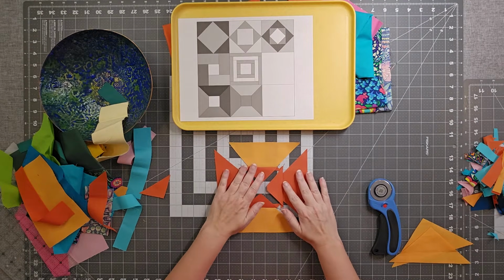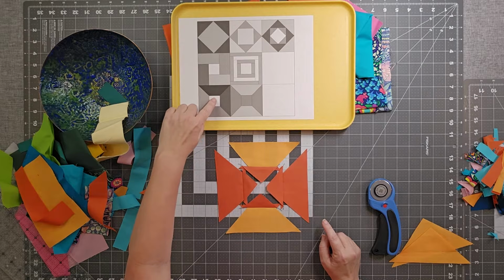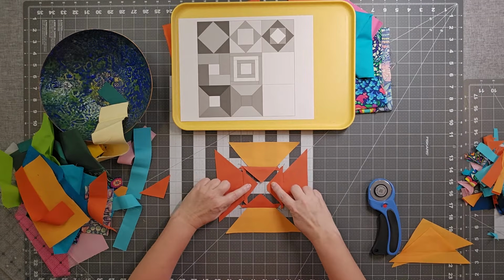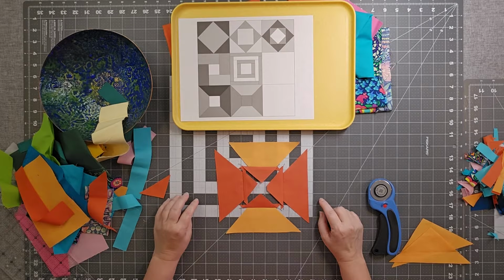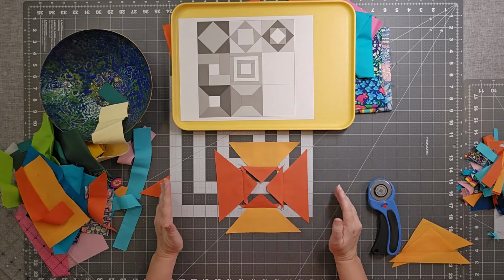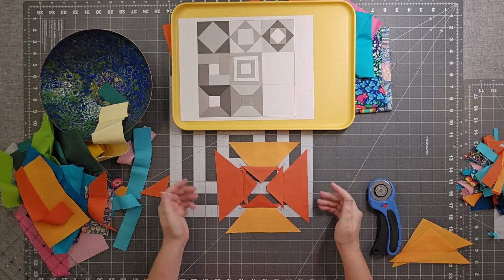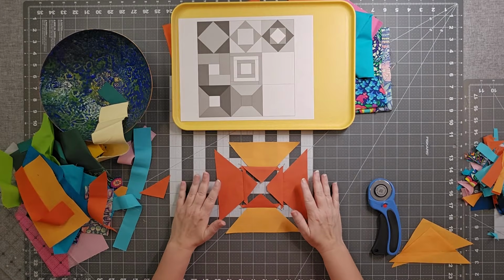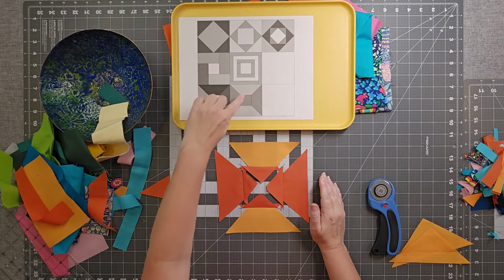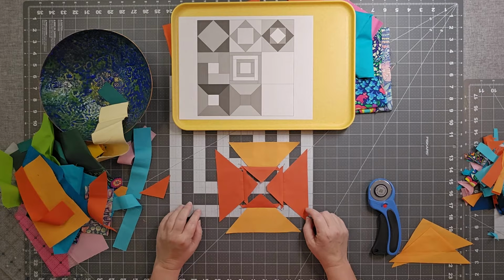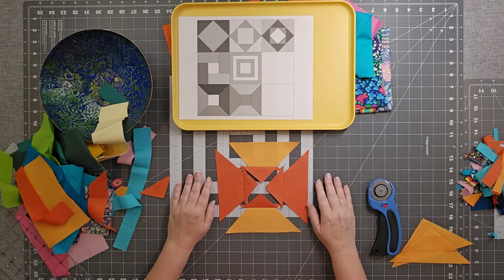But the reason I did it this way is so you can see how you would want to do it if you wanted this square in the middle to be a different color than everything else. So you can change this up, obviously. It's improv, so you can change it up, but this is the method if you wanted to get it like this, but it also works if you need the square the same color in the middle. Okay, so what do we do next?